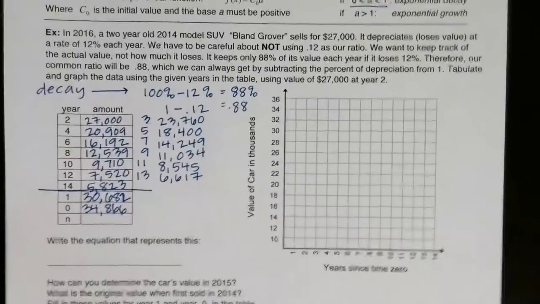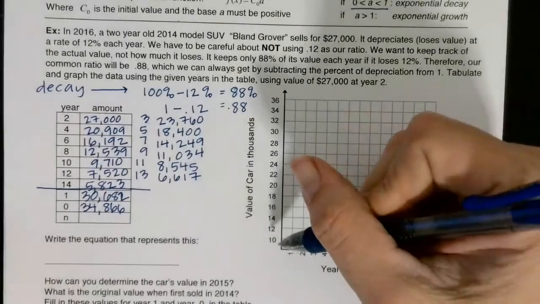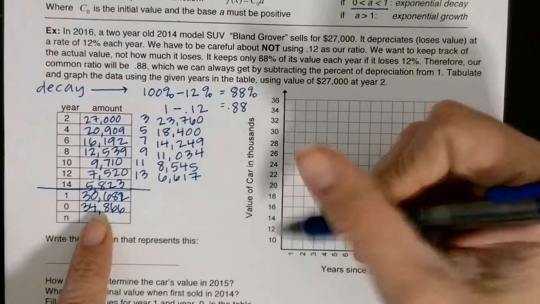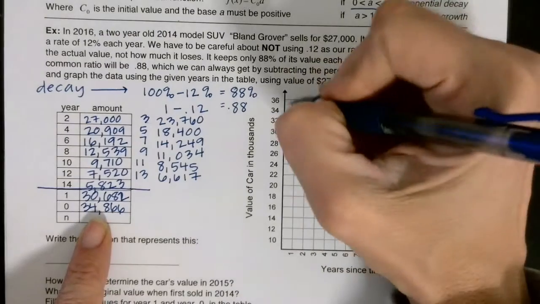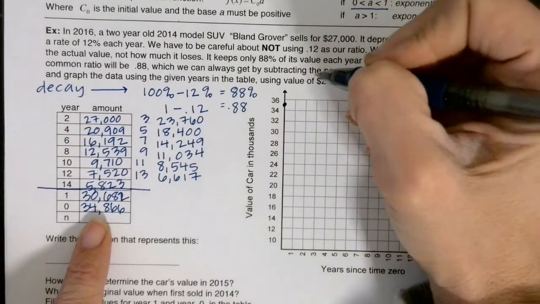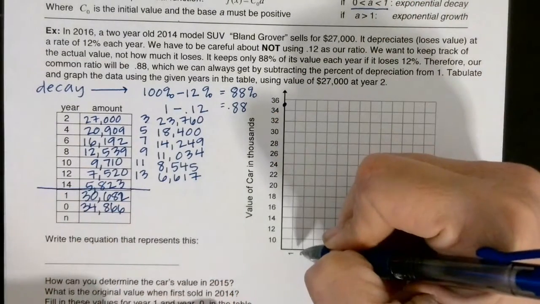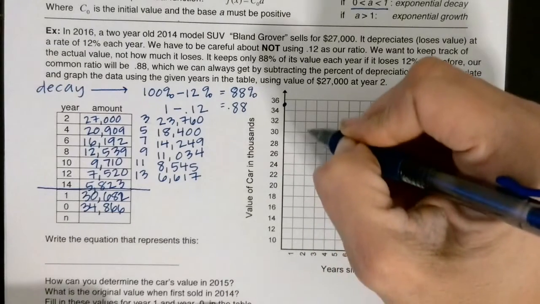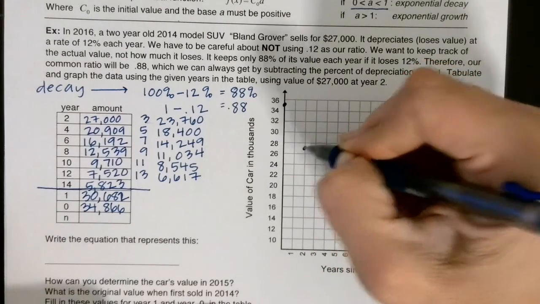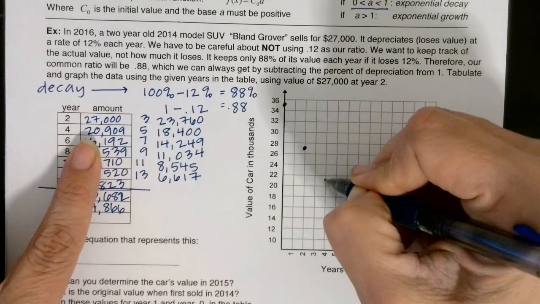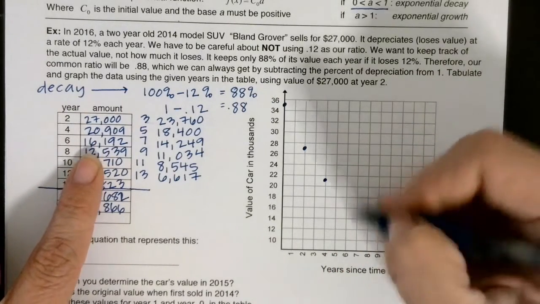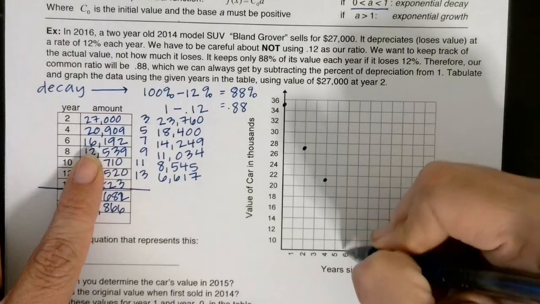So let's go ahead and plot these points and see what's happening. At year 0, which is down here, we have 34,866. And then I'm going to go to year 2 because I don't want to plot all these points, is 27,000. Year 4 is about 21,000. Year 6, 16,000.